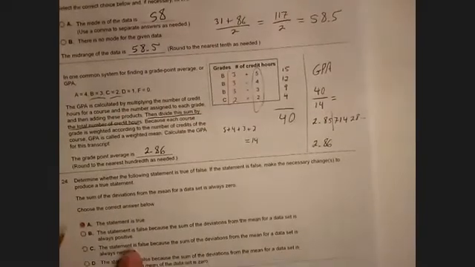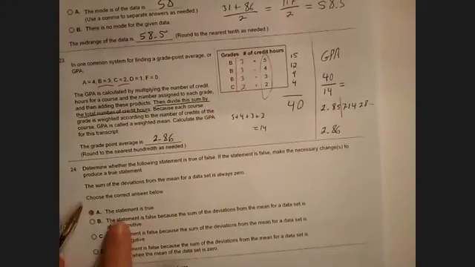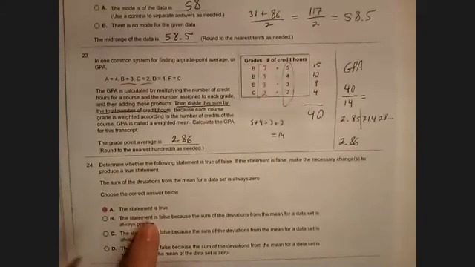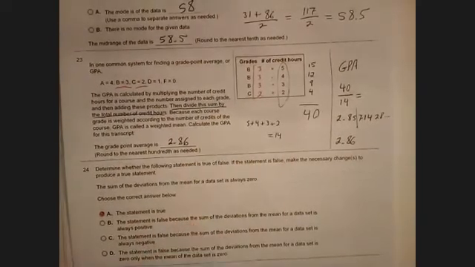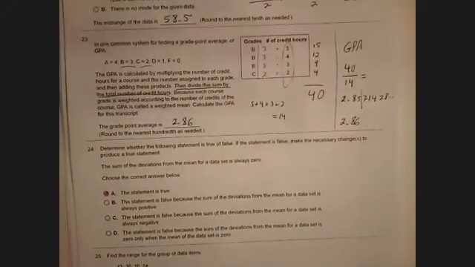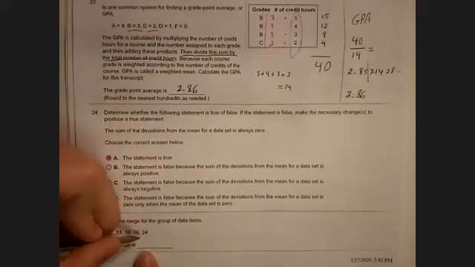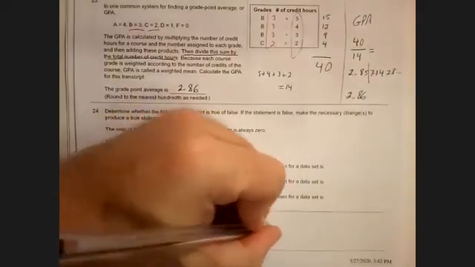Number 24, I've answered for you already. This was important, and I mentioned it before as we worked through it. The sum of deviations from the mean of a data set is always 0. Okay, we'll look at examples where that comes into play. Number 25, find the range. The range is just the big number minus the small number. So 24 minus 11 is 13.